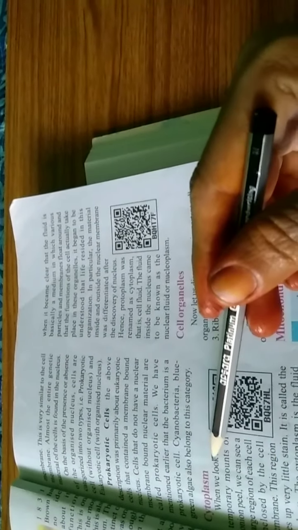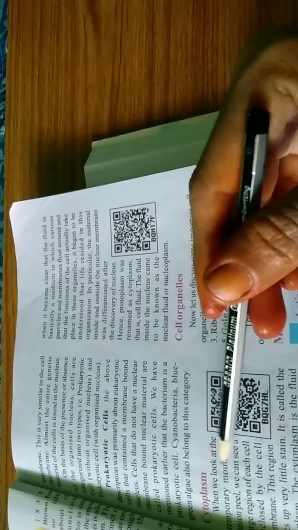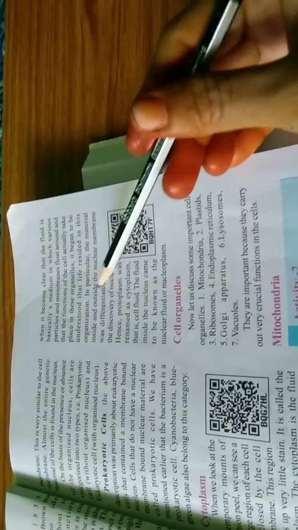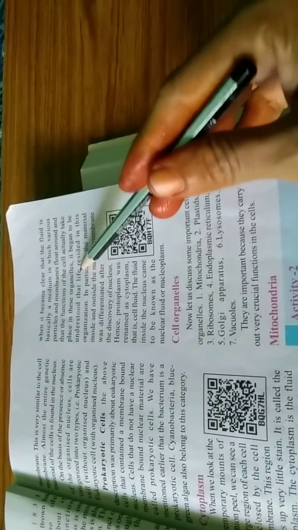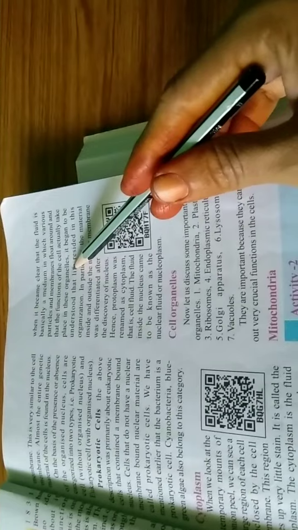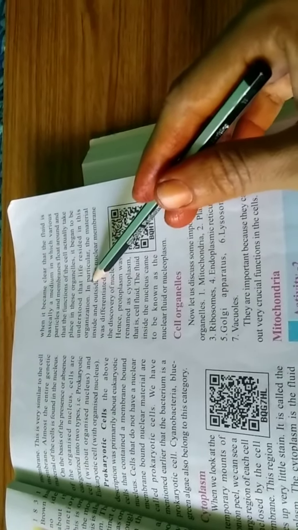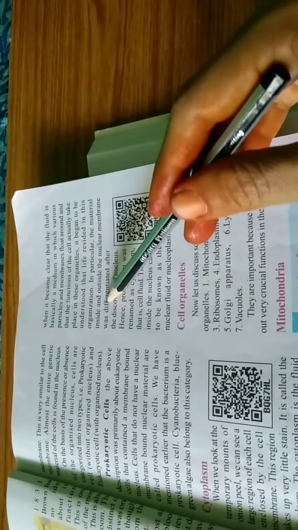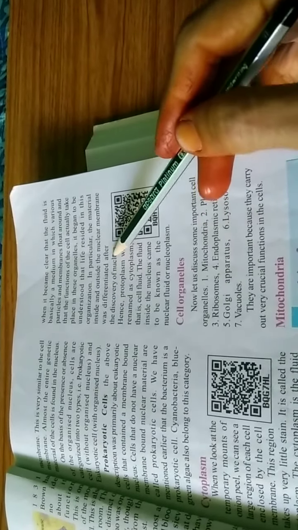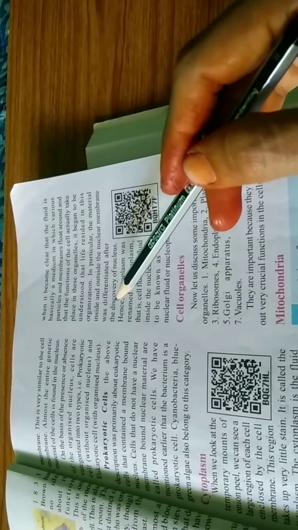This organization means that inside the cell, not only the cytoplasm is there, but along with the cytoplasm, in this fluid or medium, there are a number of cell organelles. These cell organelles are responsible for the life processes done at the cellular level. In particular, the material inside and outside the nuclear membrane was differentiated after the discovery of the nucleus.